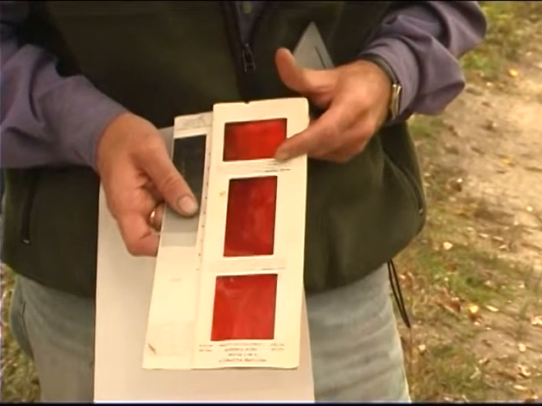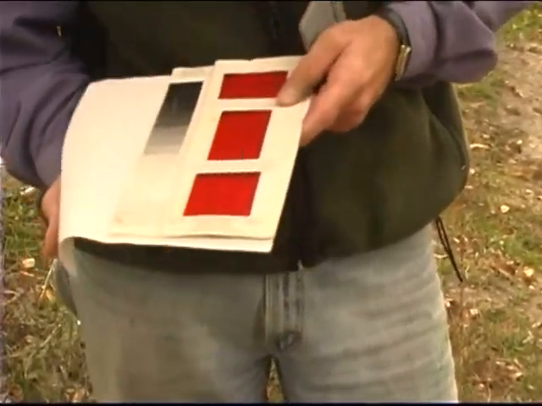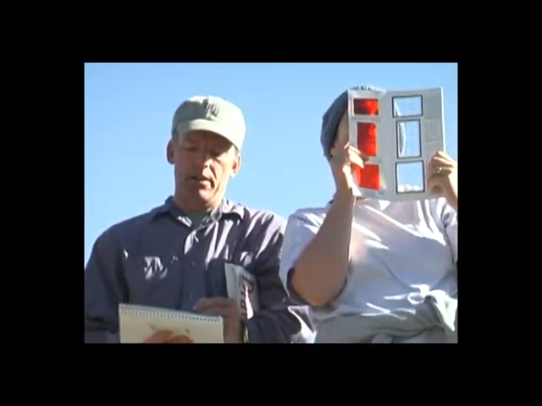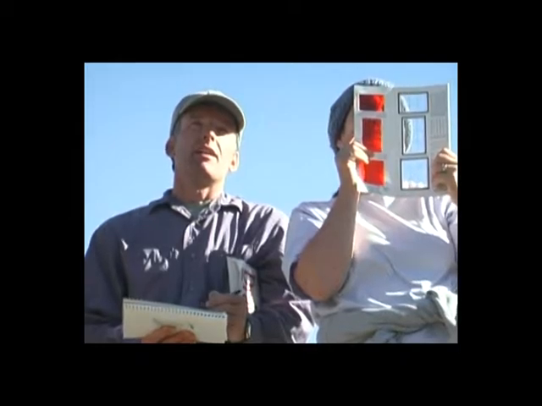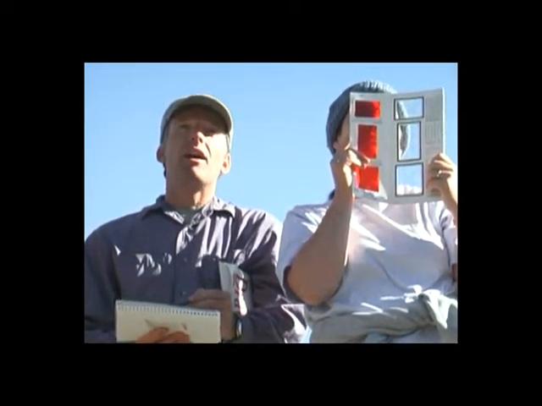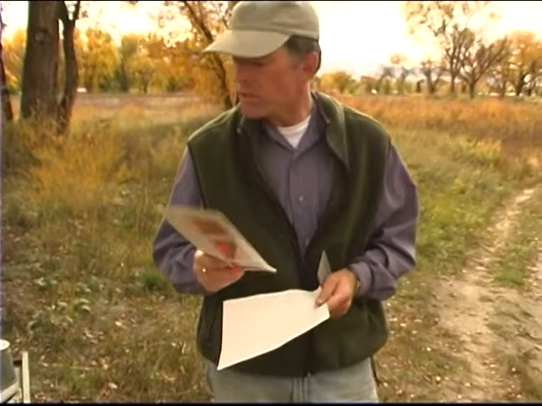This here, the red, what it does is it neutralizes color so that it's easier to figure out what the values are without getting distracted by the brilliance of the color. So this is a very good one.